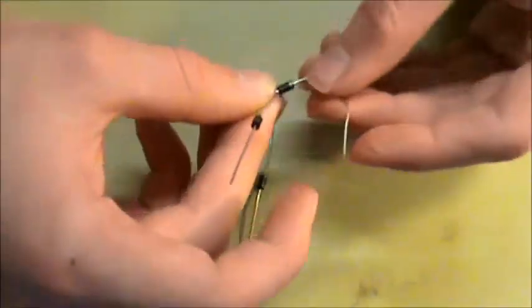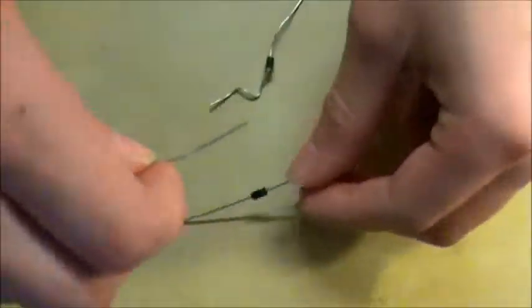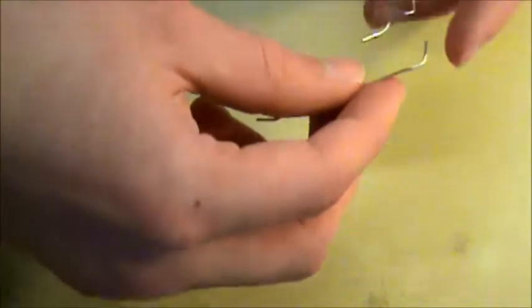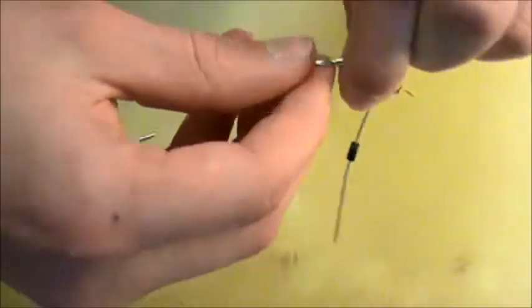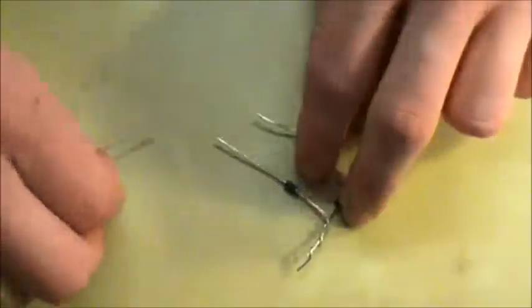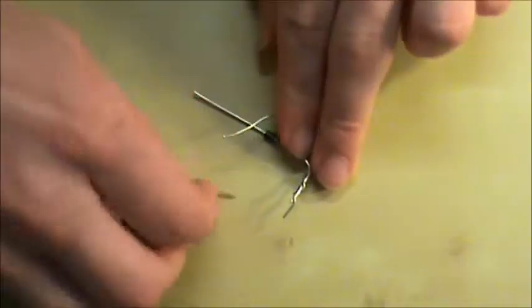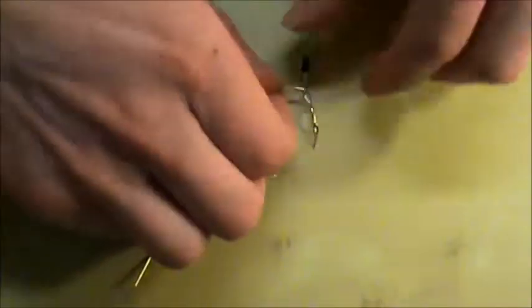It's completely backwards. Whatever. Okay, we got the... No! That was awful. Never twist stuff like that. It's bad. This is the worst twisting you're ever going to see. And then we're going to twist this over here. You get the point.